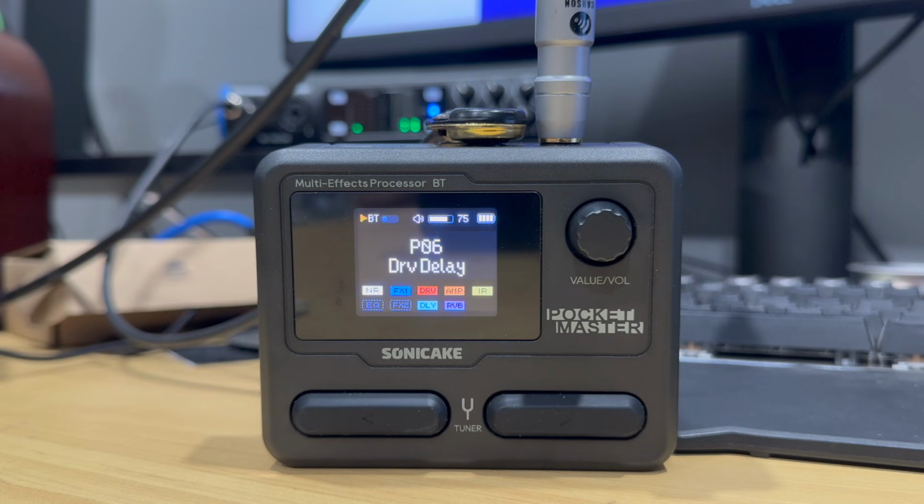And to be honest, my experience with running NAM files and impulse response files on this device is they don't sound that good. So if you're looking for a NAM capture sort of device, this is probably not the one.